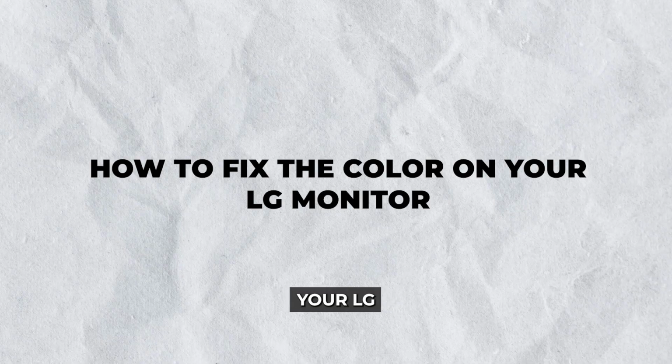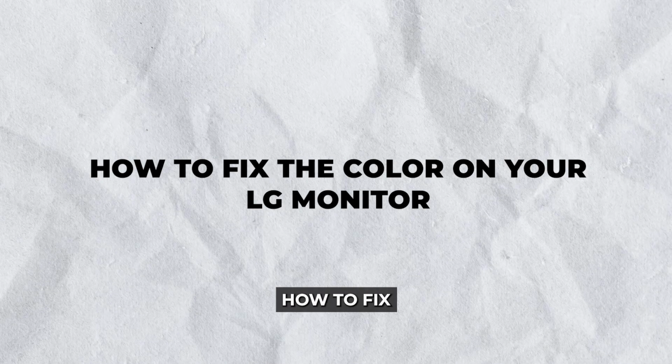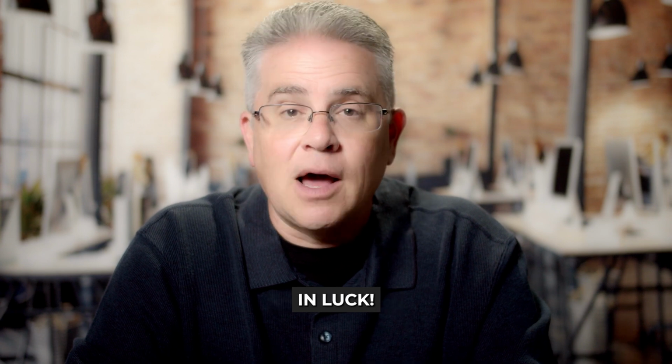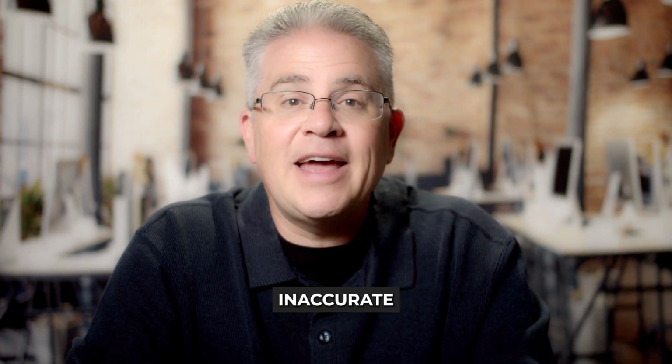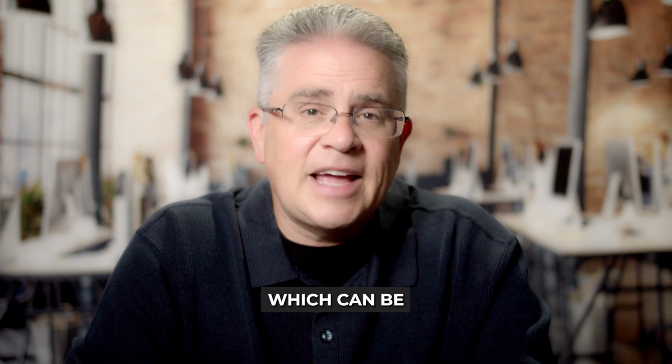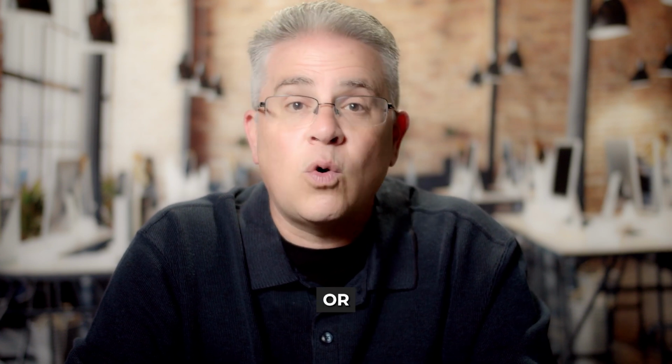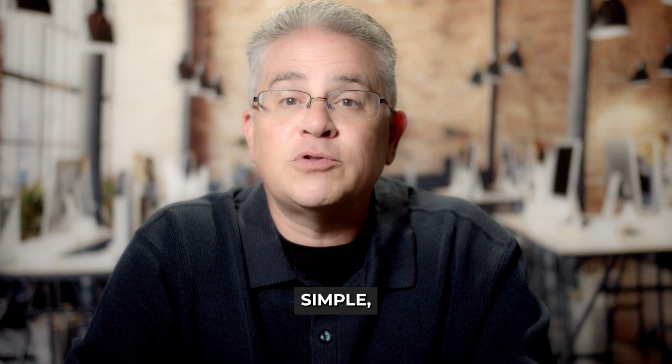Struggling with the colors on your LG monitor? Wondering how to fix the color on your LG monitor for the ultimate viewing experience? You are in luck. Sometimes monitors can display inaccurate or distorted colors, which can be frustrating, especially when you rely on precise values for work or entertainment. This guide will walk you through simple, effective steps to adjust and enhance the color settings on your LG monitor.